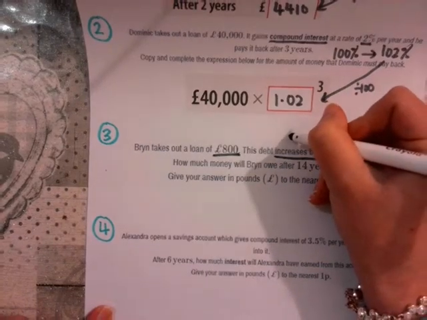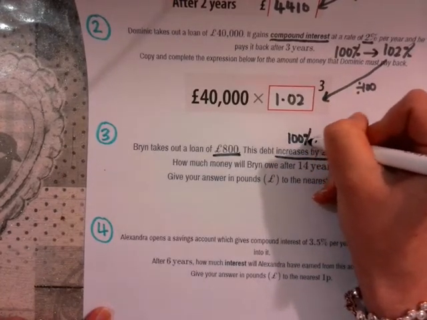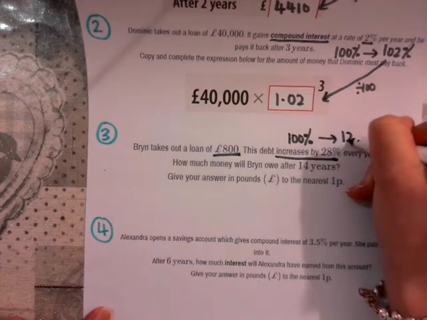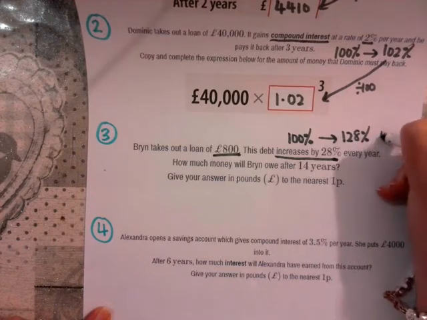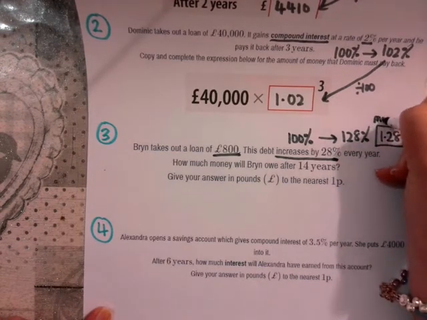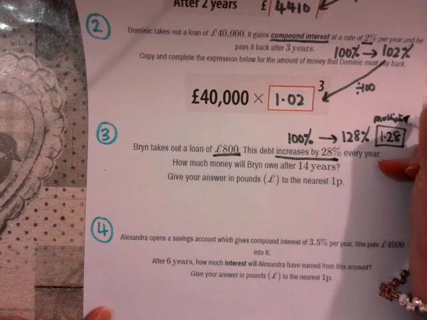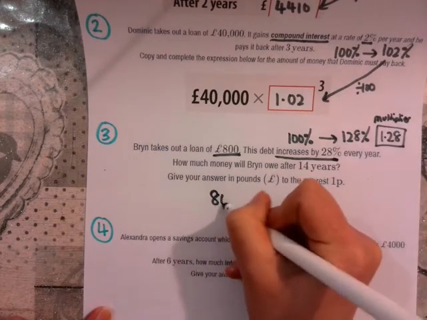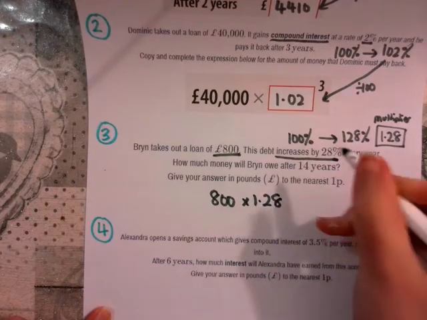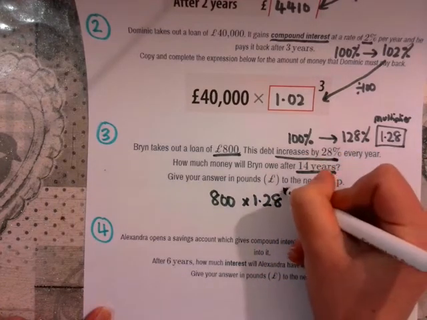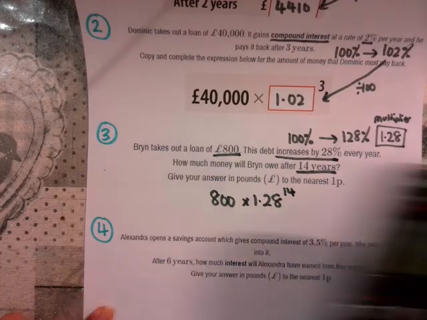So it's going to go from 100% to 128%. Divide that by 100, 1.28. So that's going to be our multiplier. So I'm going to do 800 times 1.28, and it's for 14 years, so it's going to be to the power of 14.